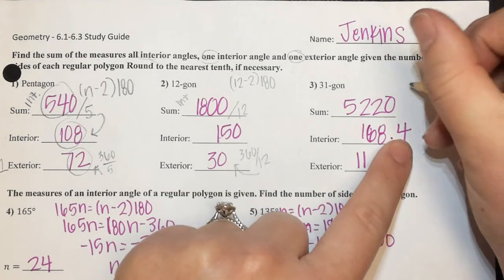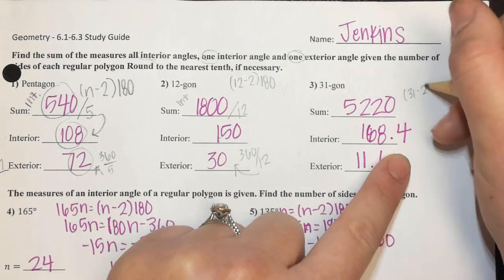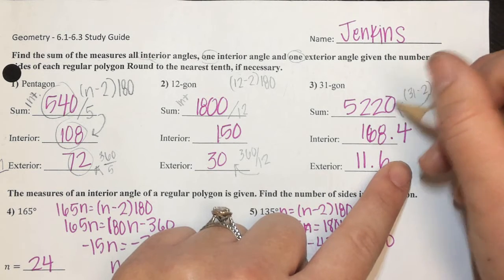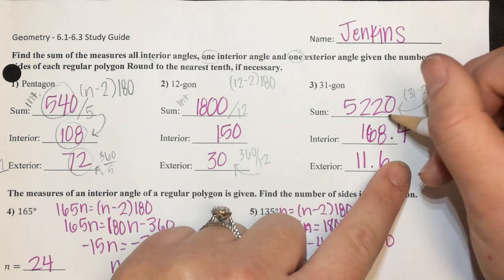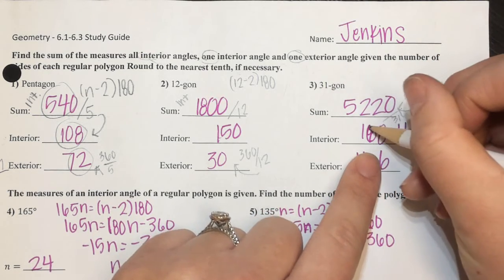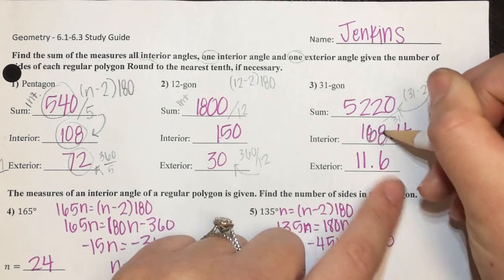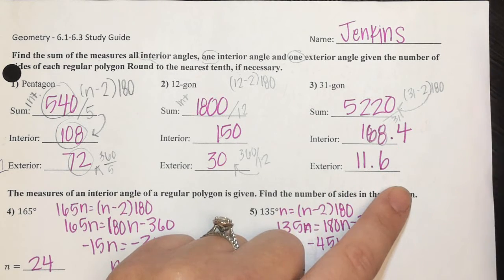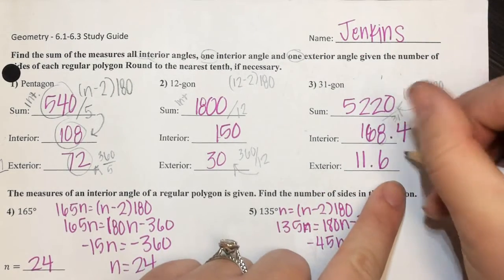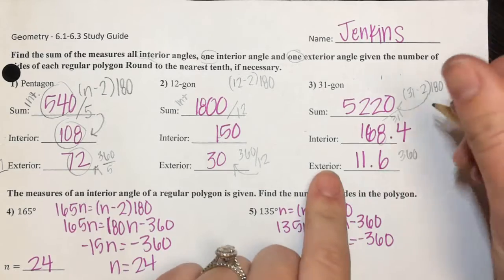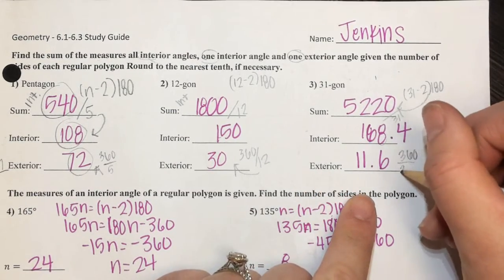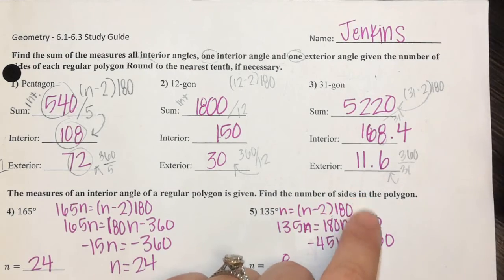Same for 3. 31 minus 2 times 180 gives you 5,220. Divide 5,220 by 31 to get one interior, and you get 168.4. Then to find one exterior, start with 360, because the sum of the exterior is always 360, and divide that by 31, and you will get 11.6.